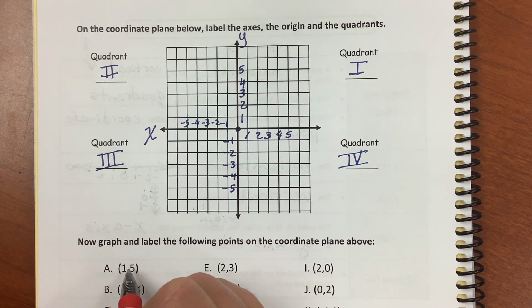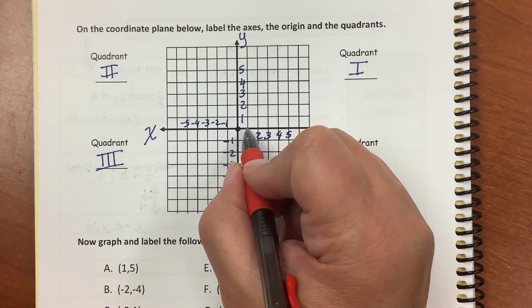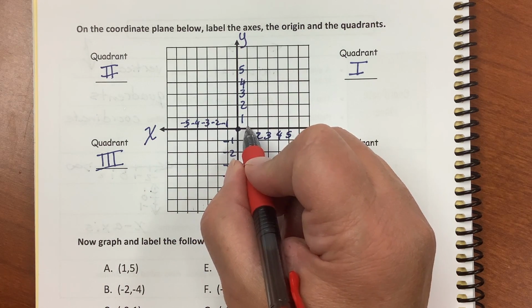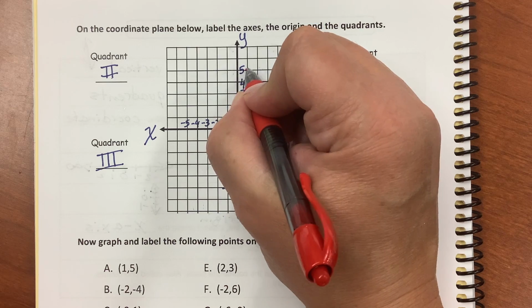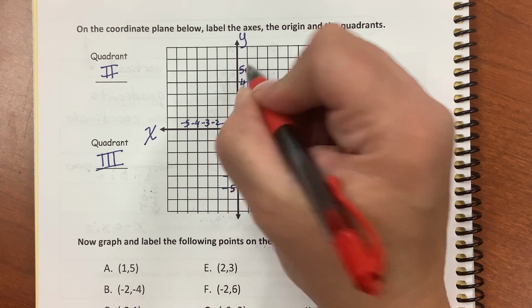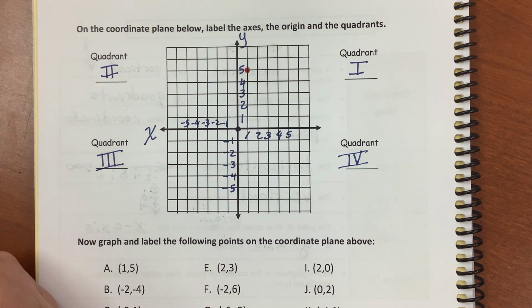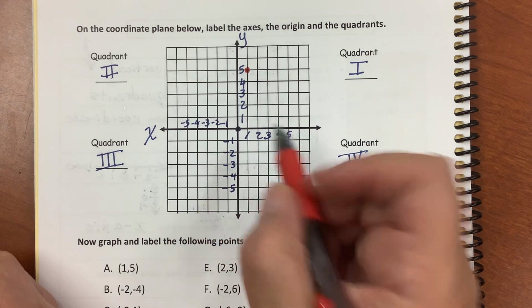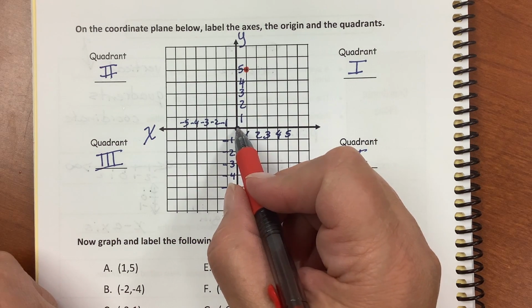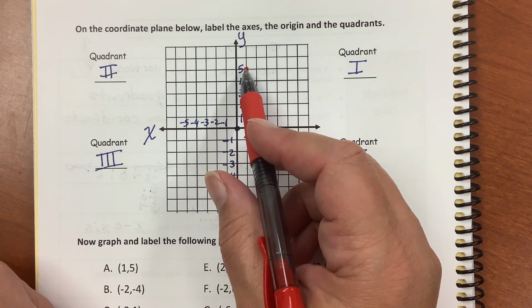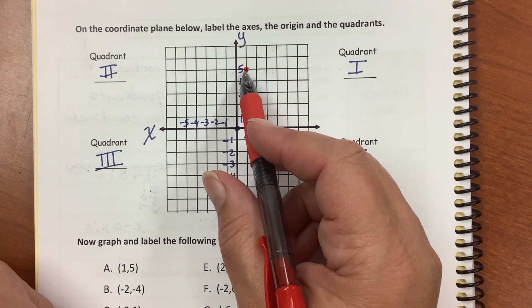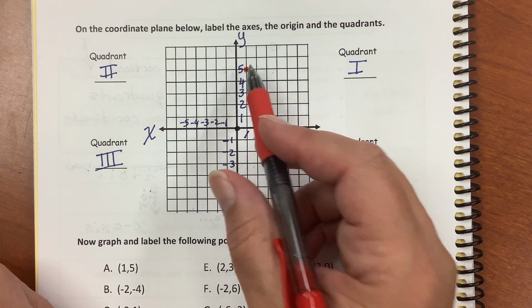So remember, the first one is right or left, so I'm going to the right 1, and then 5 is positive, up 5. So I put a dot right where the lines cross. It's like walking on city streets. You know, you're walking from block to block, corner to corner. So I'm starting at (0, 0), 1 block to the right, 5 blocks up, and there I am at the corner of the 2 streets.